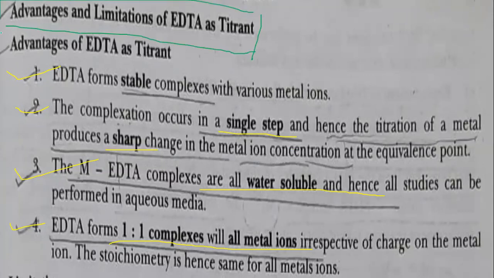Then what are the advantages of EDTA? What are the advantages of using EDTA as a titrant? It forms a stable complex. Okay, that formation occurs in a single step. It produces a sharp change in the metal ion concentration at the equivalence point. Metal EDTA complexes are water soluble. Okay, and EDTA forms a 1:1 complex with all metals. This is very important. It means one EDTA molecule holds or reacts with only one metal. These are its advantages, so we use it there.